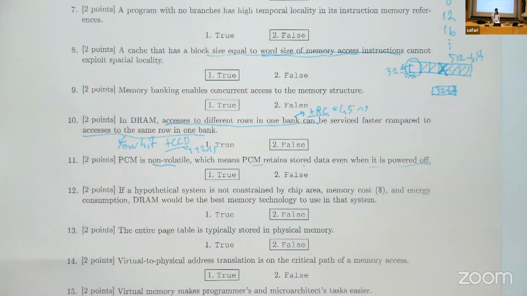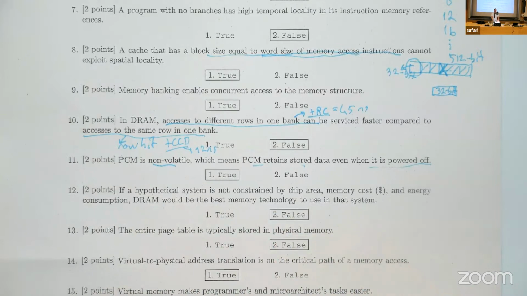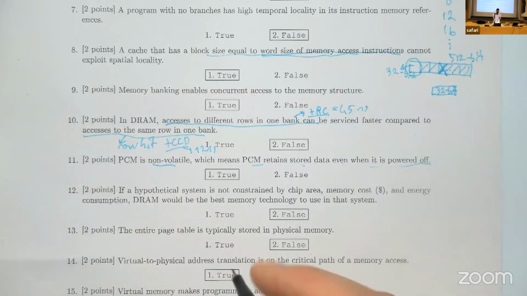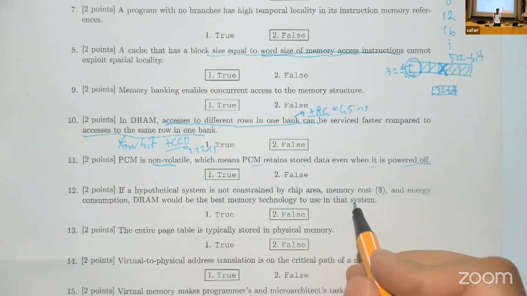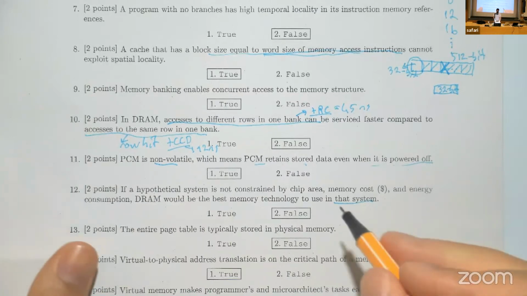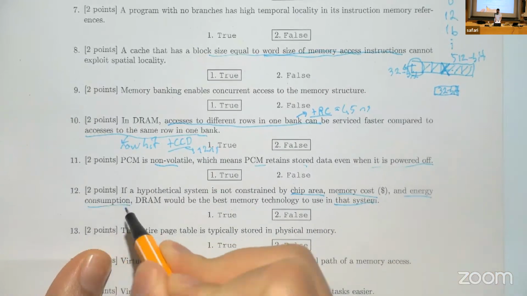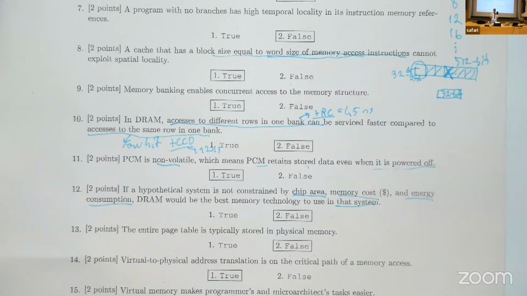Okay. 12 is if a hypothetical system is not constrained by chip area, memory cost, or energy consumption, DRAM would be the best memory technology to use in that system. This is false because when you're not constrained by these three things, essentially you're looking for the best performing memory technology, right?